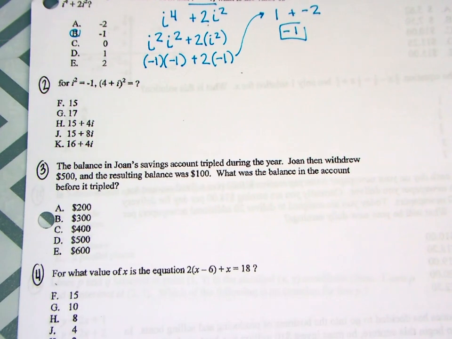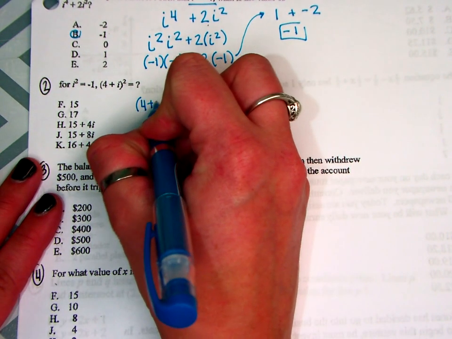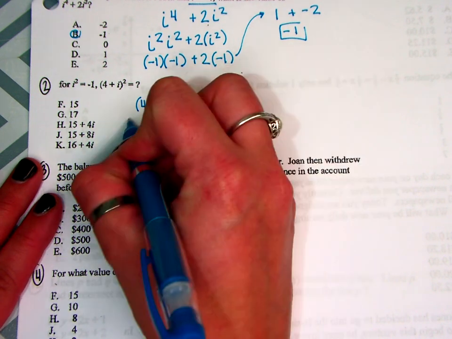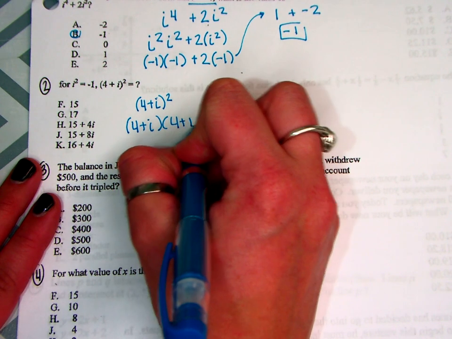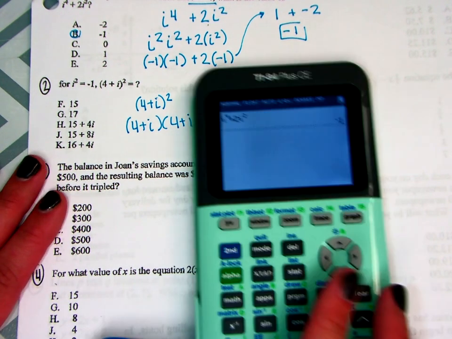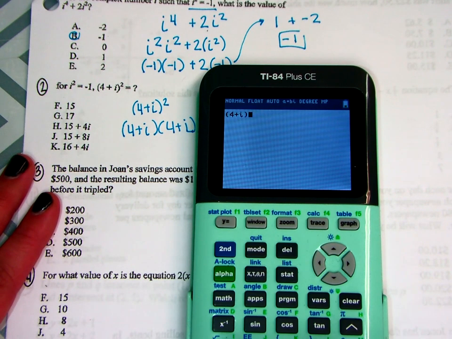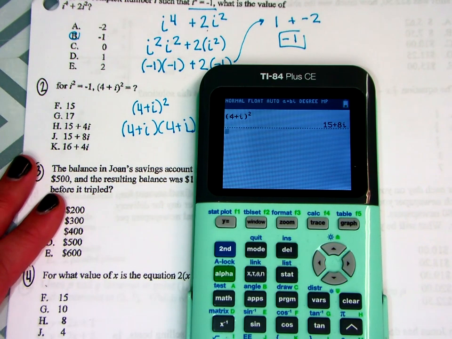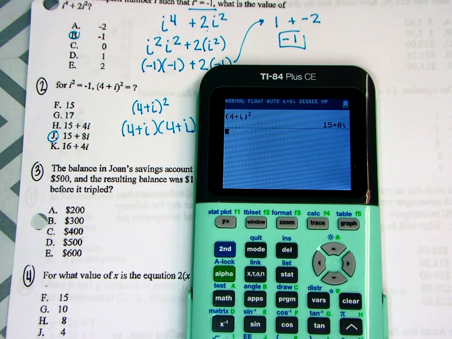Next, this one, again, a similar problem. So (4 plus i) squared. You could do it this way, 4 plus i times 4 plus i. But honestly, I would just use your calculator. It is faster to do it in the calculator. So 4 plus i, quantity squared, is 15 plus 8i, which is option J. So again, you can distribute, but I would just recommend doing it in the calculator.